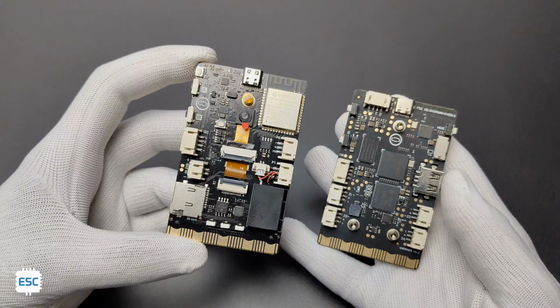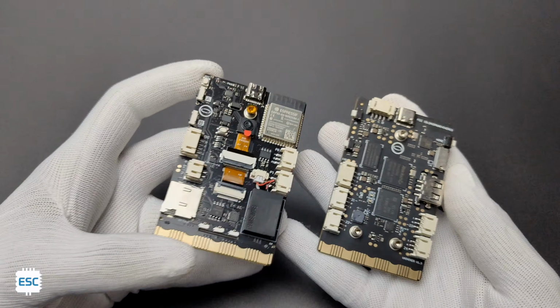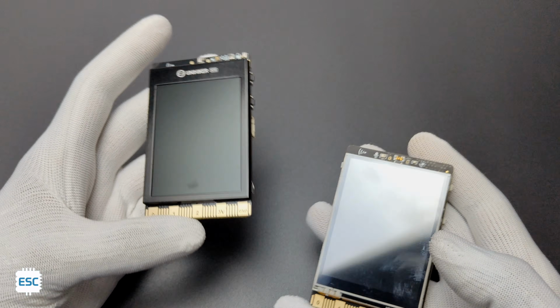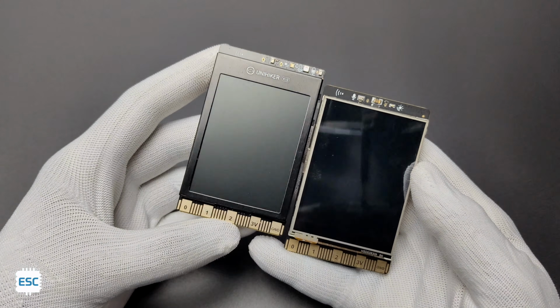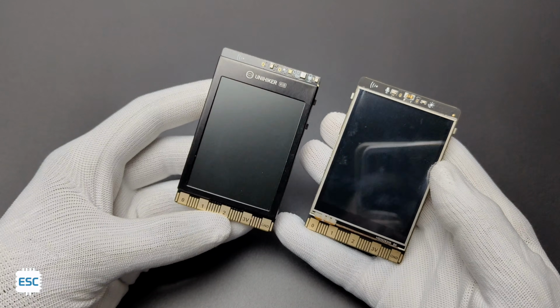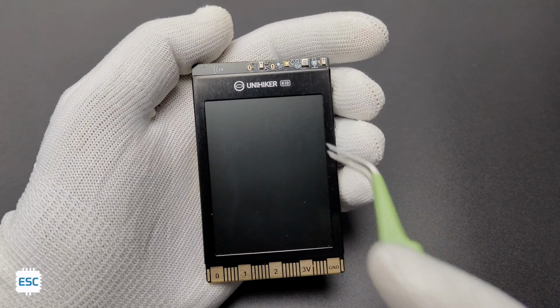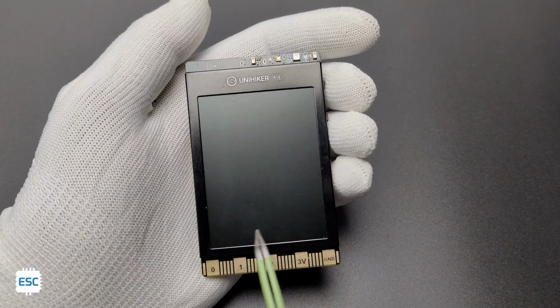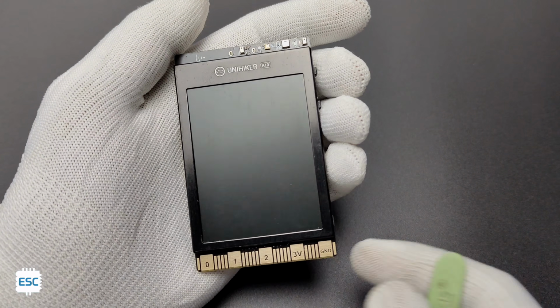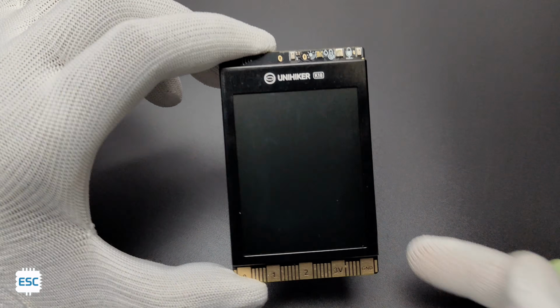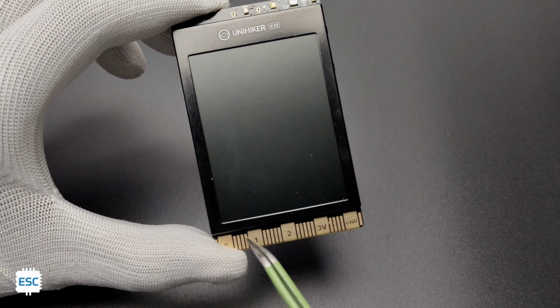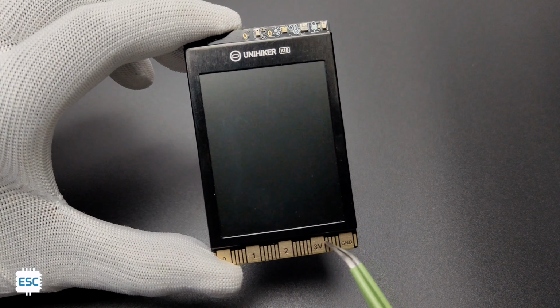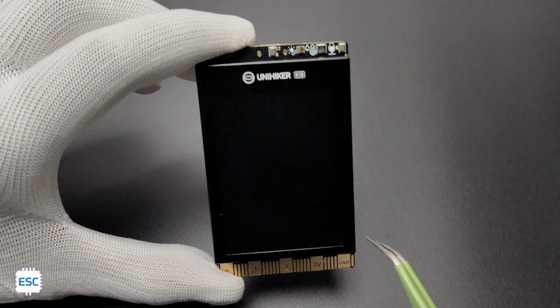As you can see, the K10 has the same form factor as the M10. On the front side, we got the 2.8-inch colored 240 by 320 pixel ILI9341 based display. The display is protected by a metallic cover. We can see the edge connector on the bottom side of the module. We can use expansion ports and 15 GPIOs from here.